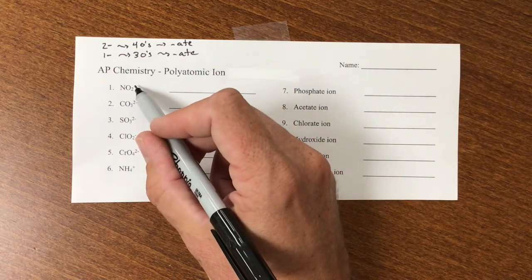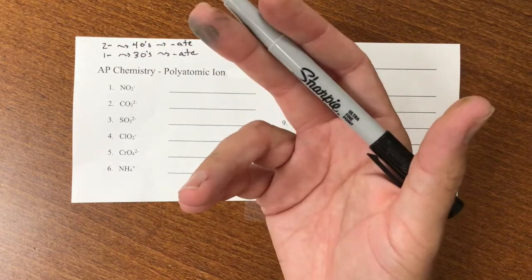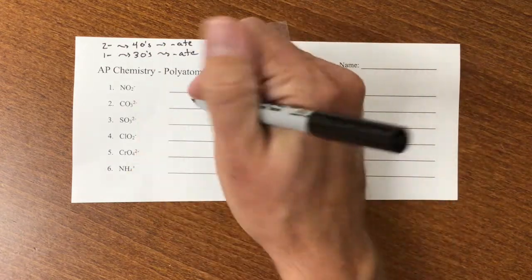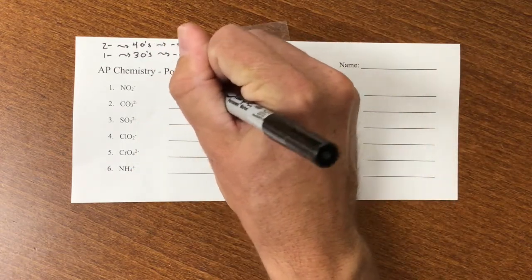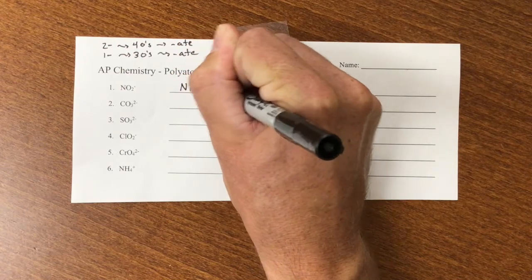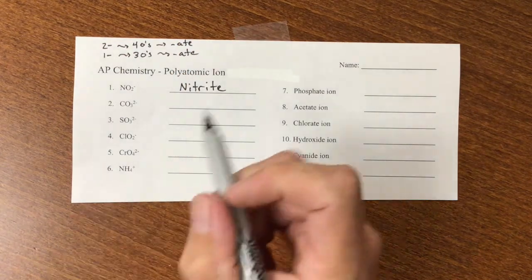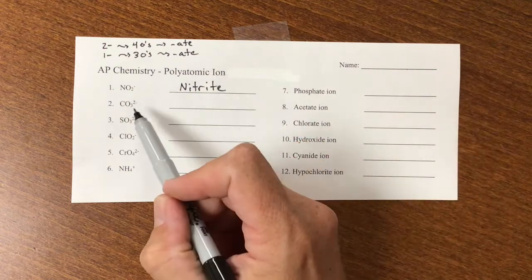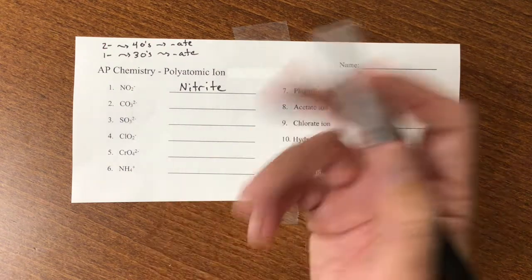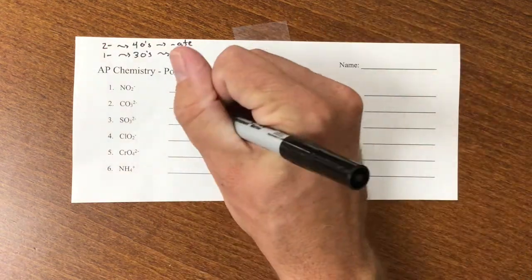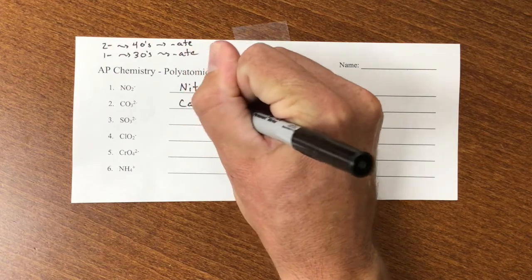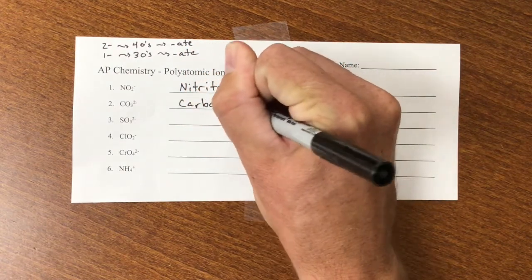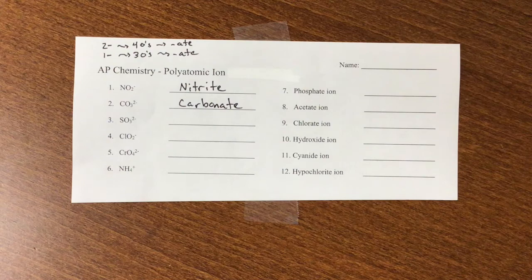So I have a -1 here, and so that means a 3 would be -ate. So there's only 2. -Ites are less than -ates. So this is nitrite. Because some of them don't work that way, and that's okay. There's only one carbon something, carbonate, carbonite, in our ions that we have to review and study. So that is just carbonate.